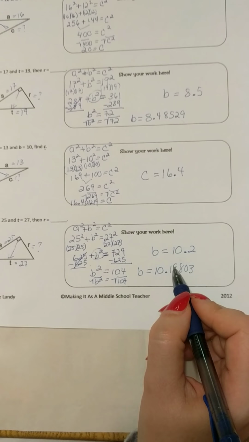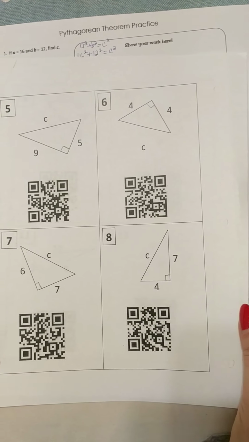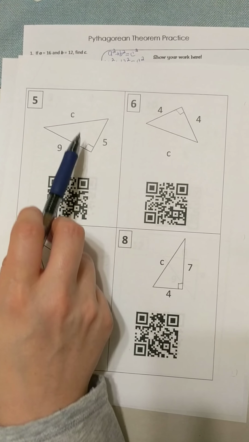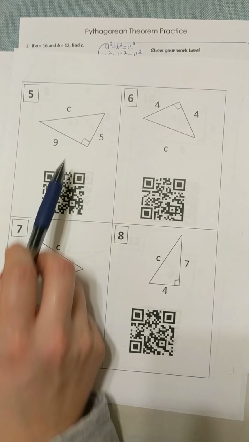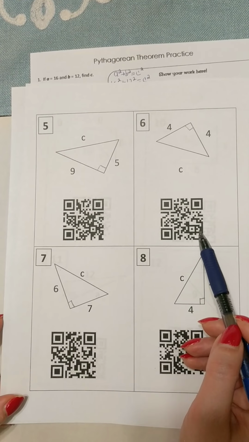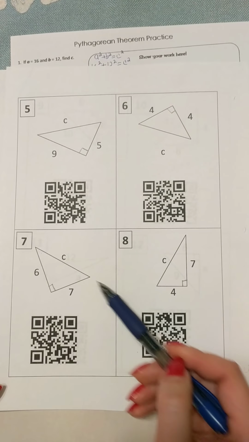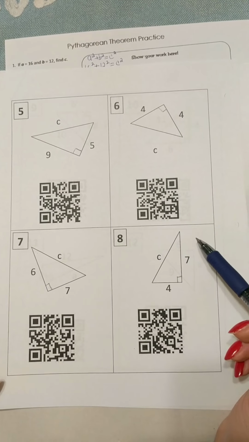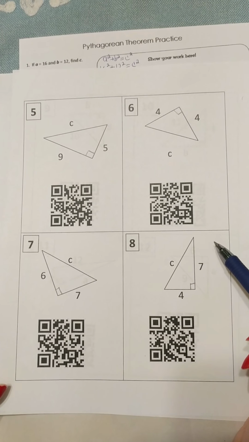For your assignment on Google Classroom, please print these out. You're going to get 2 sheets. Just remember, the hypotenuse is always going to be opposite the right angle. You're going to have QR codes, in which case you're going to be able to check your answers. I want to see all your work, please. So either print it out or do the work on the side on a separate sheet of paper and make sure to take a picture or scan it in and return it to me.